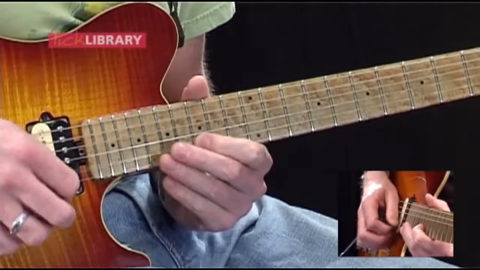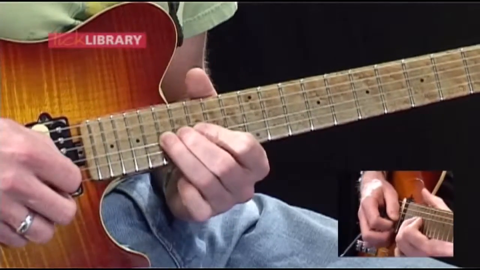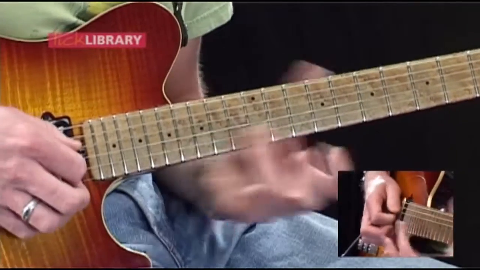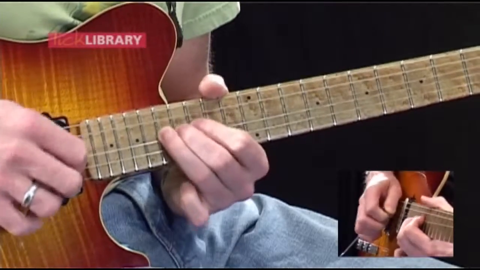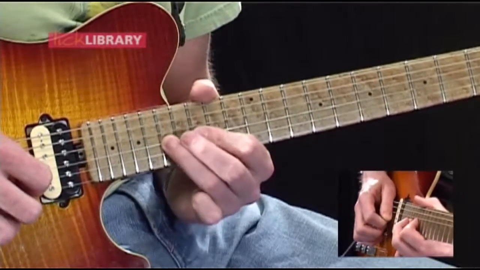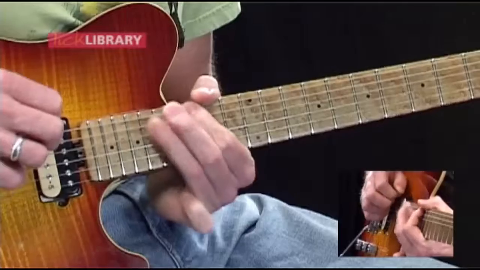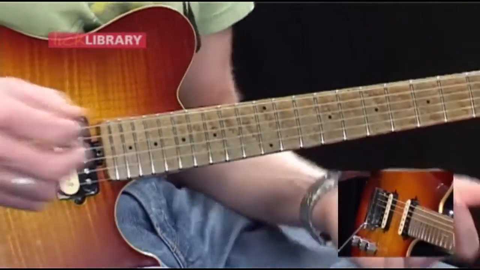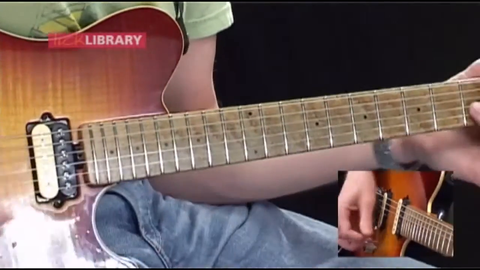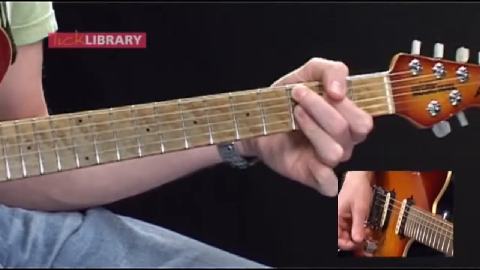then 15 on the B, 17, 15 on the G, and then 17 on the D, and then just run down the scale from the G string and resolve to the B flat note. So you can hear how that works really, really nicely.